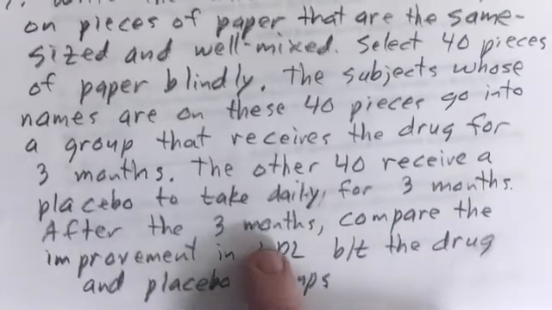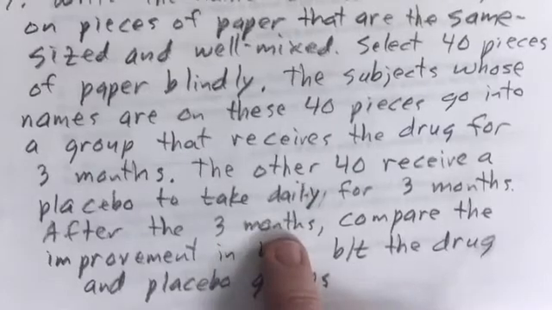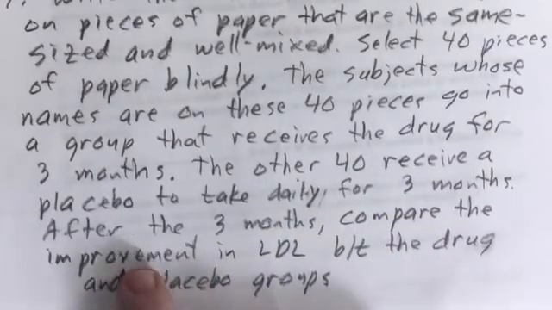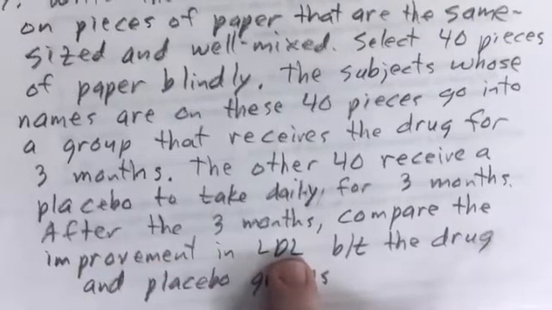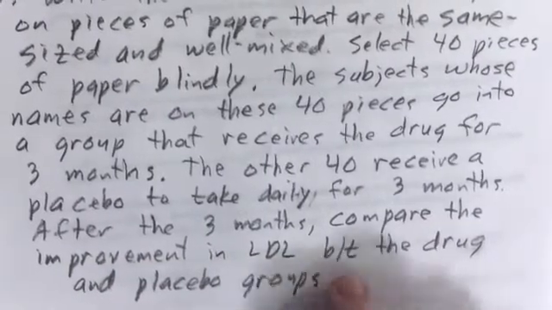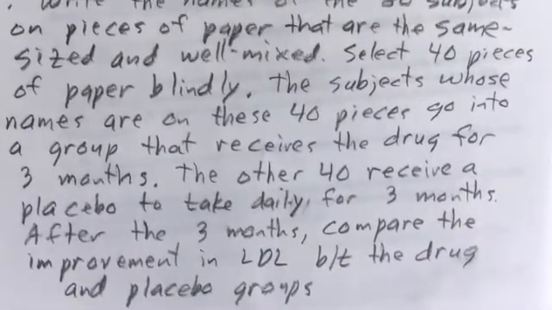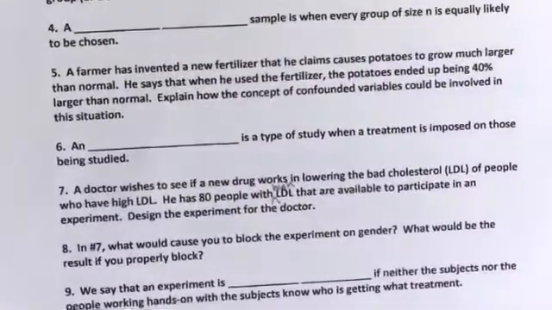A common mistake here is that people just say compare results generically. Say what it is you're comparing, the improvement in the LDL, and then between the 2 groups. Don't just stop here. Say between the drug and the placebo groups. So that's how you design an experiment. There you go. And that's the answer to number 7.